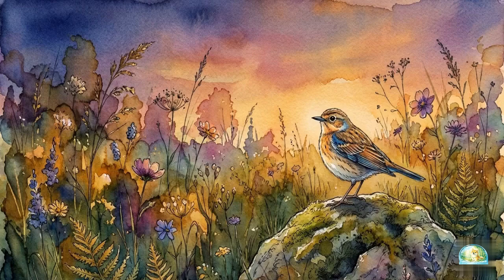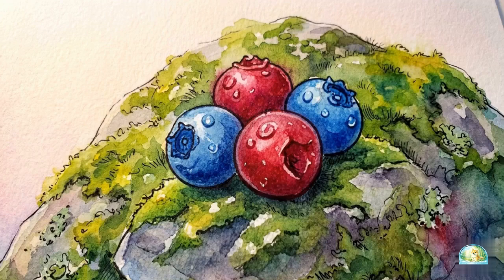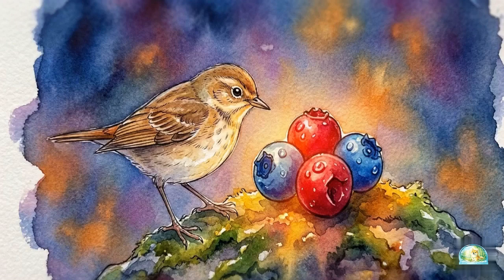Let's build a non-uniform model. Imagine a bird finds a pile of berries on a mossy rock. A bag, or in this case, a rock, has 3 red berries and 2 blue berries. If each berry is equally likely to be picked, what probability model describes picking one berry?